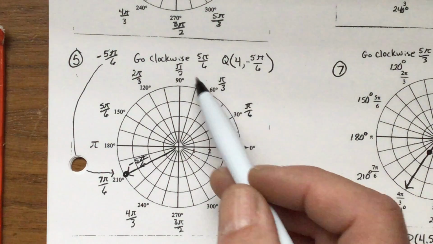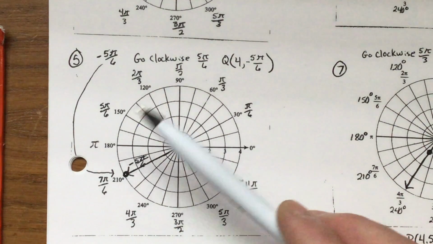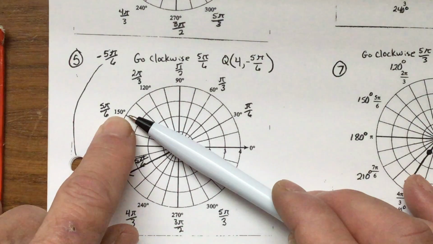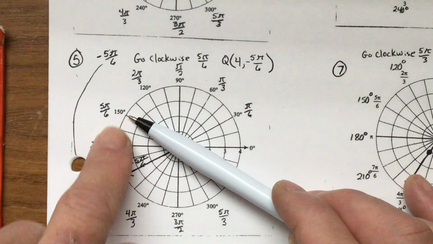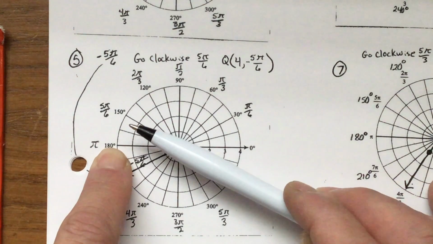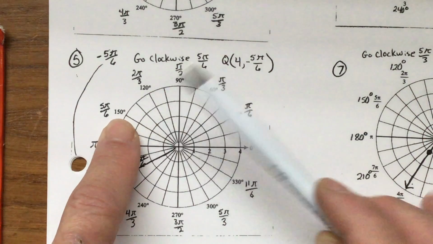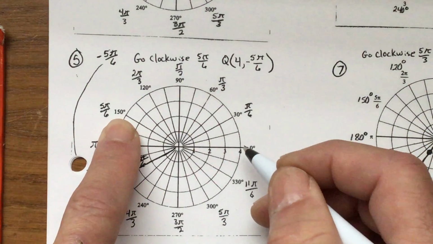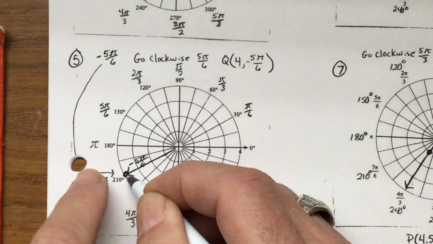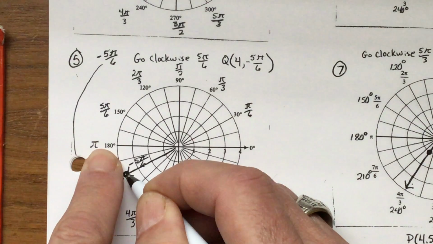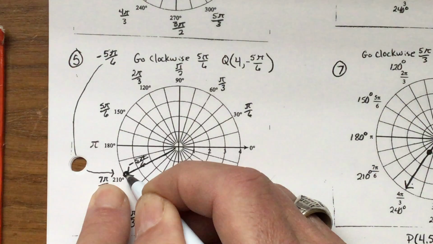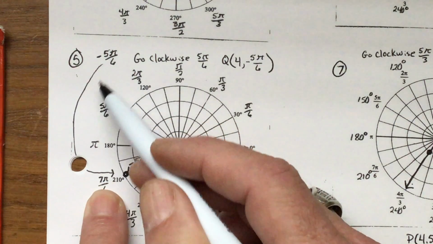Well, if you'll look at the measures I've written, here's 5 pi over 6. It's 150 degrees. It's just 30 degrees from being 180. If I keep that in mind, then that's how I want to rotate, only going in the other direction. I'm going to rotate this way, all the way to the point where I'm 30 degrees away from 180. So here is -5 pi over 6. I have it marked here.